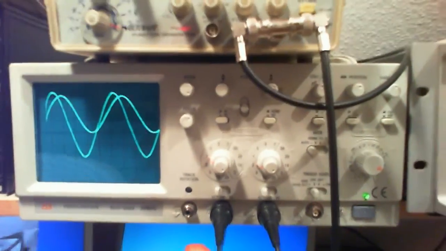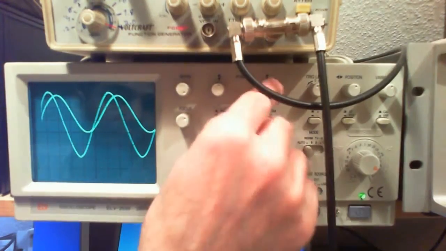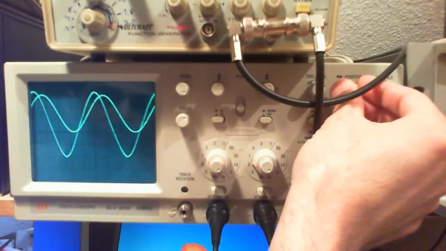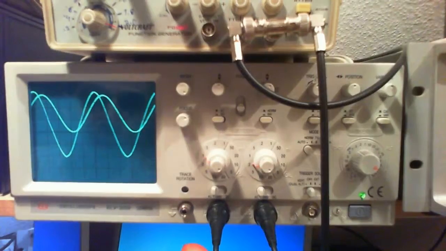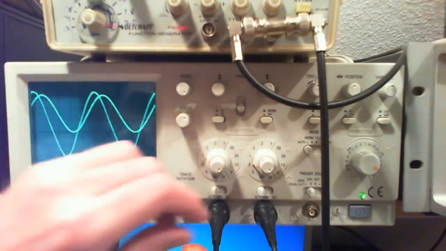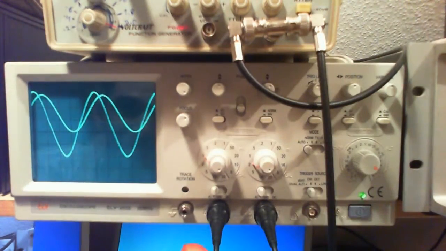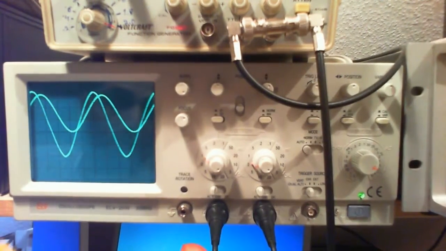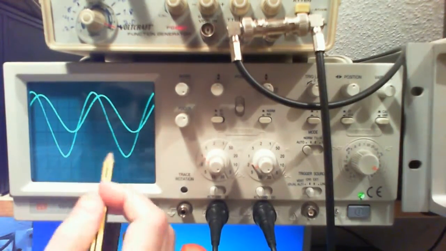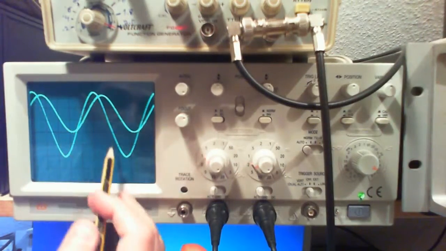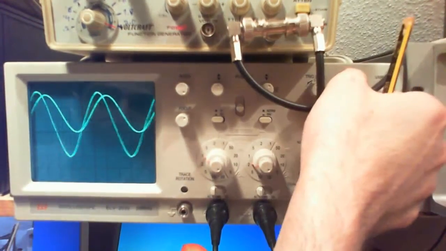The phase shift, if you want to read it on here, you basically need to move the peak of the signal to the middle of the screen. Let's say this is your input.